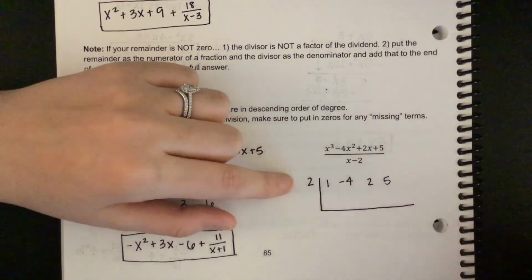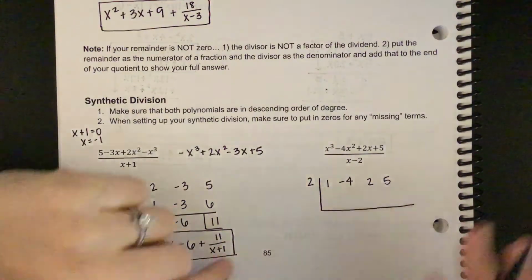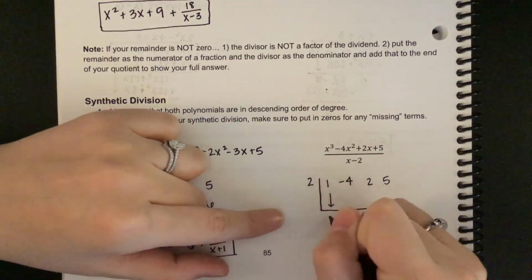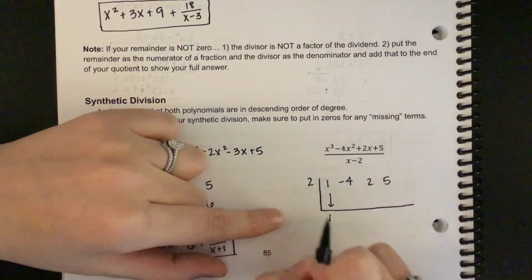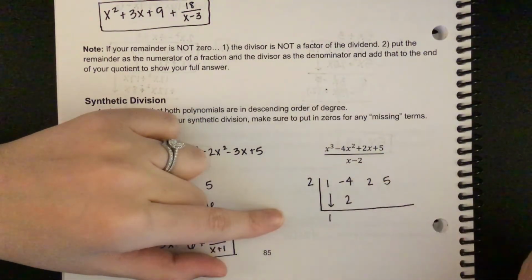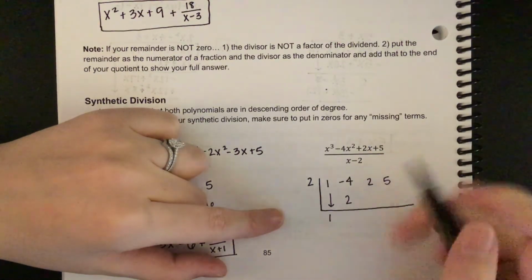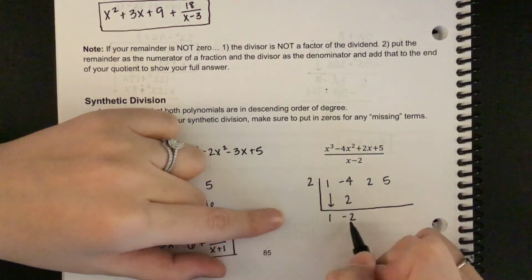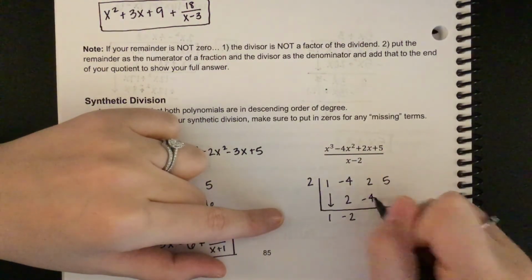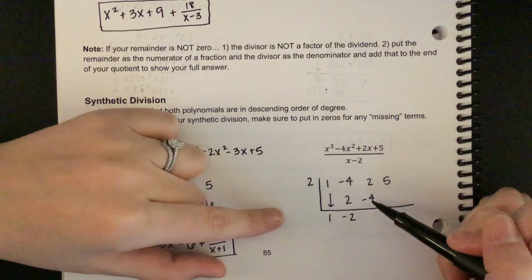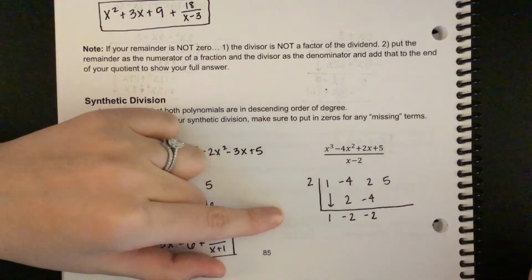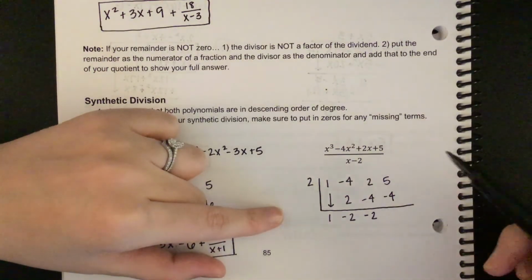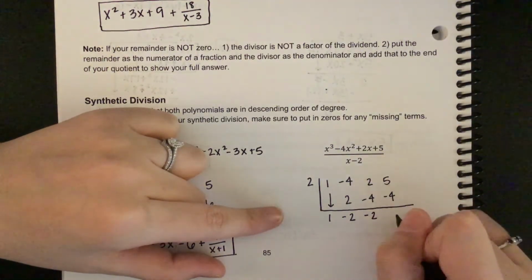We're not missing any terms. I thought we were. So you can space them out more. Bring down the first one. 1. 2 times 1 is 2. Negative 4 plus 2 is negative 2. 2 times negative 2 is negative 4. 2 plus negative 4 is negative 2. 2 times negative 2 again is negative 4. 5 minus 4 is 1.